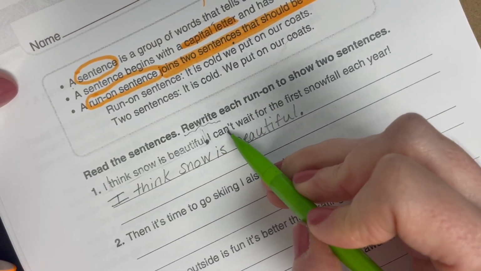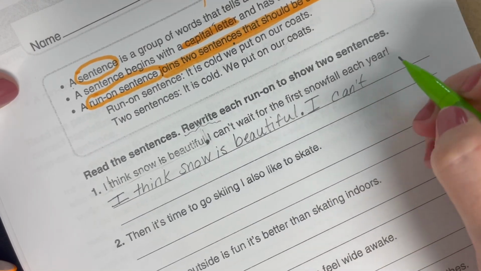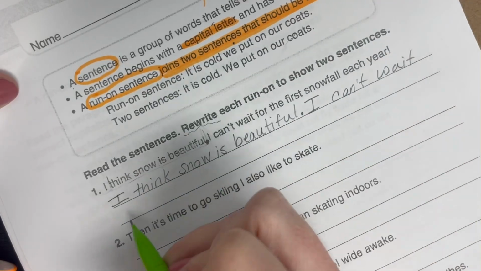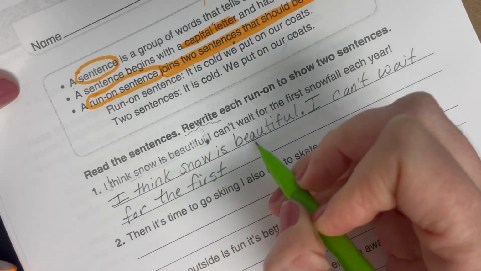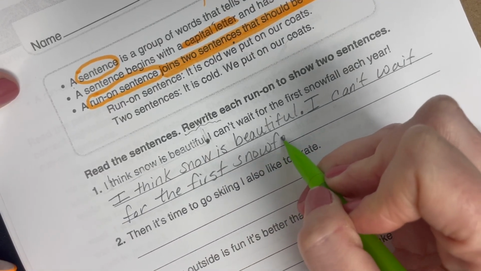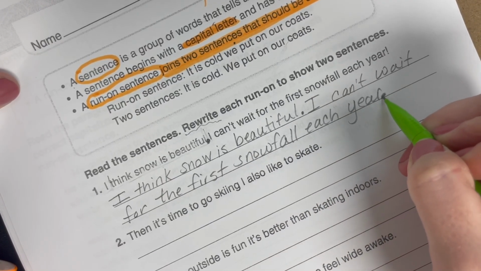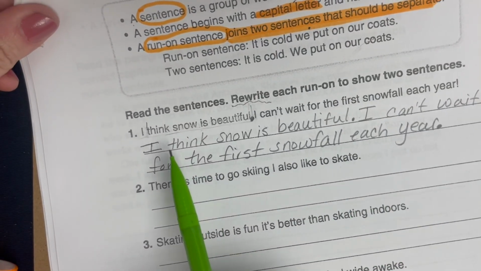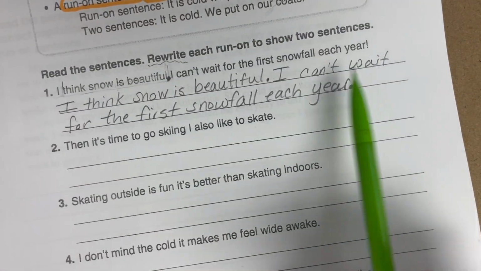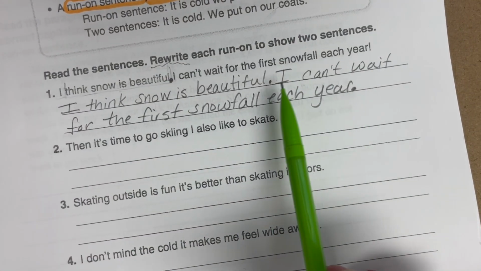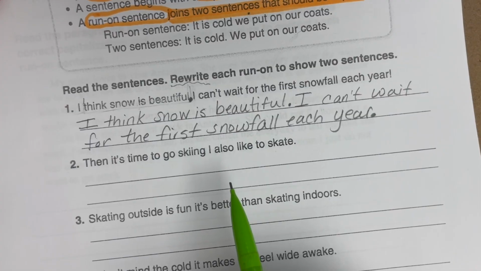And then my next sentence says, I can't wait for the first snowfall each year. Okay, I'm going to just go back and check my work. I think snow is beautiful. I have a period and a capital. I can't wait for the first snowfall each year. I have a period and a capital. So that's how we're going to do these.